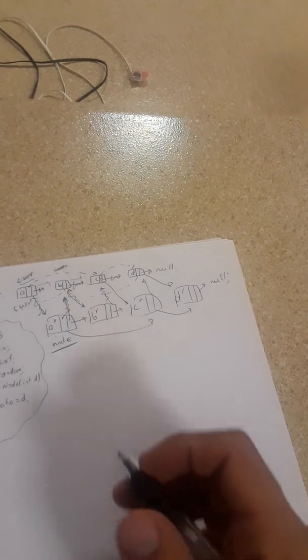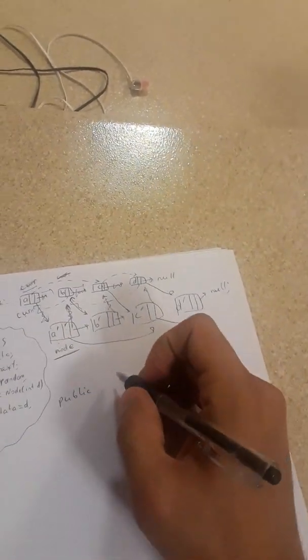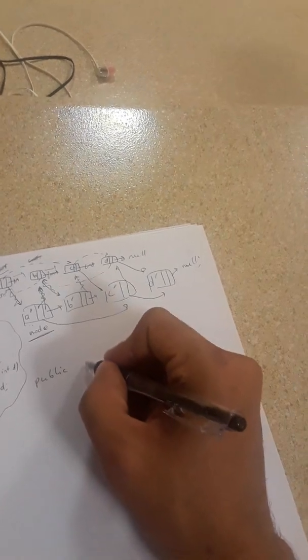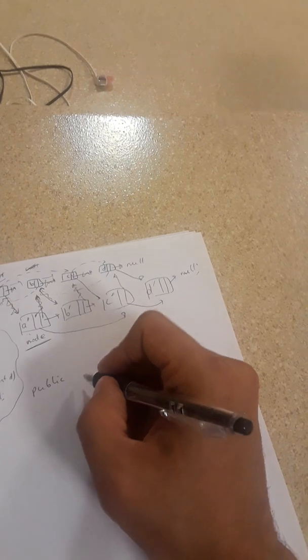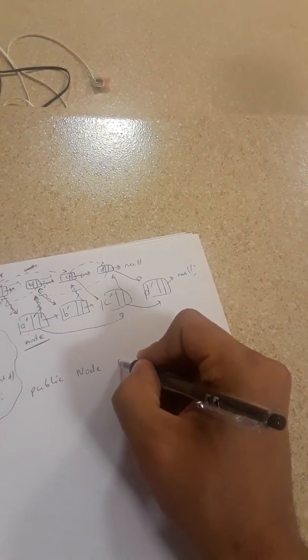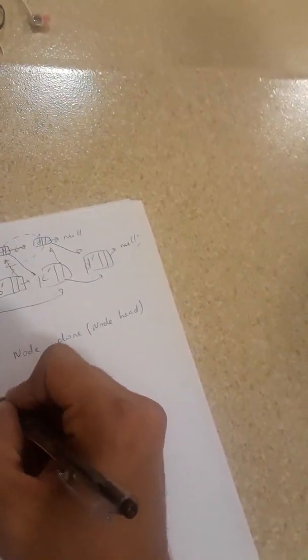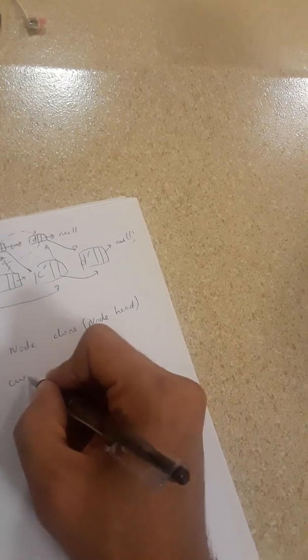So in the code it will look like this, let me write it down. I will return a node, I will call the function clone, and the input will be the header of the linked list. I will define two nodes.